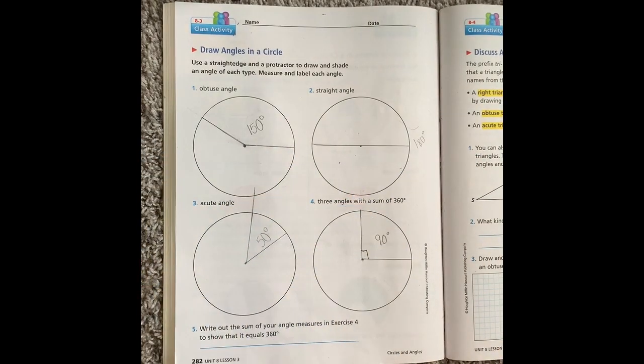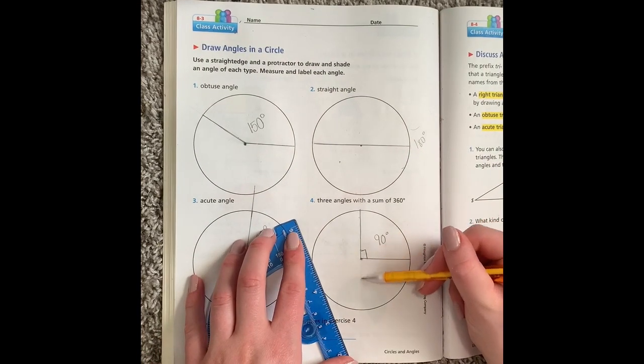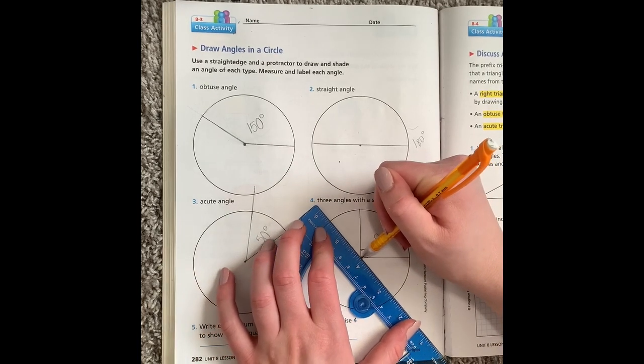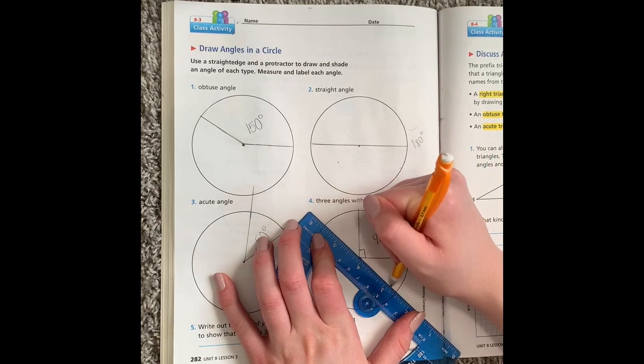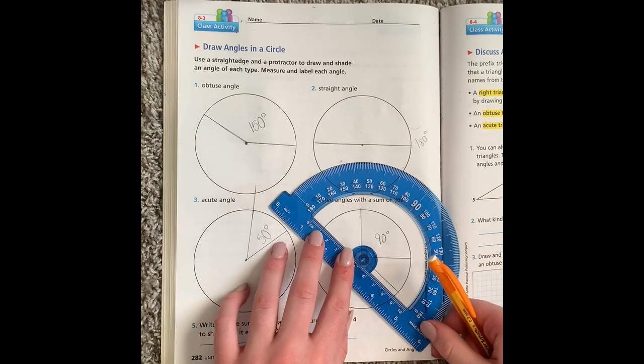And then I'm going to try to make a 45 degree angle. So I know that 45 degrees is less than half of 90. So I'm going to guess it's going to be right about here. And I can measure that to make sure.